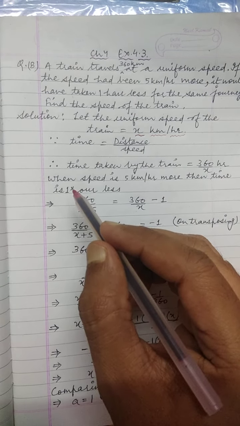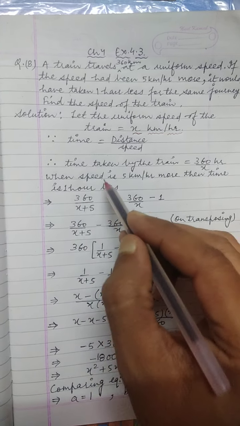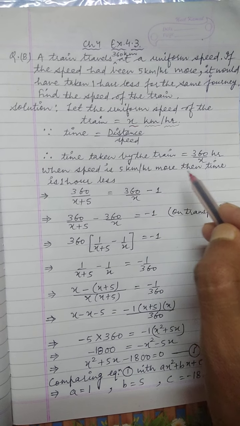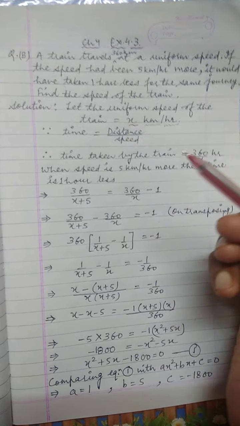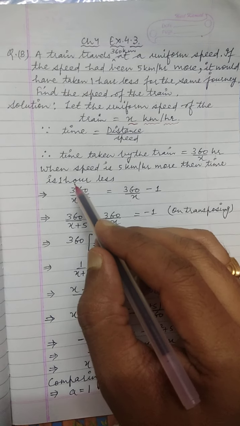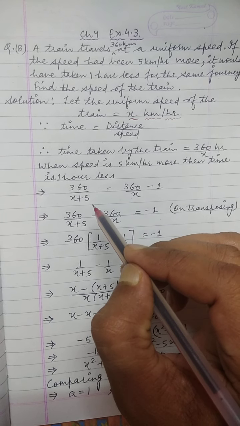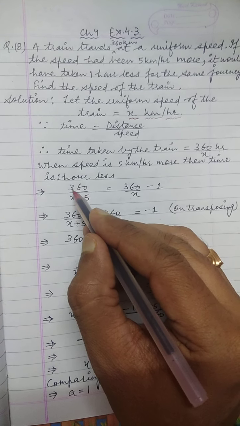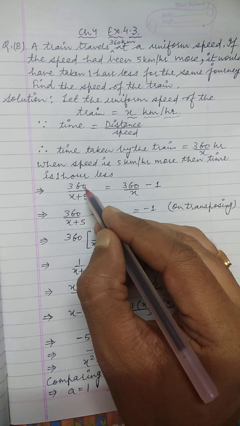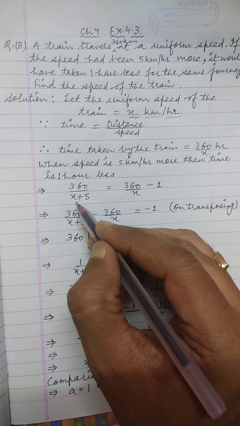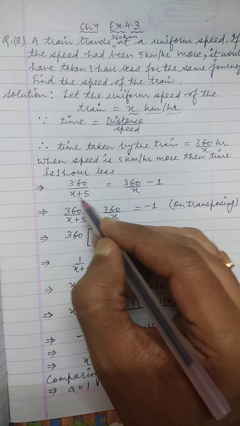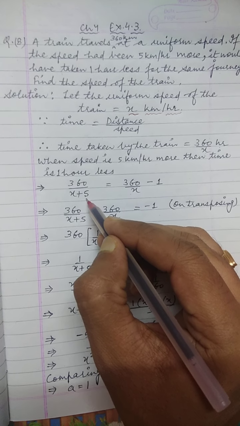Now since it is given in the question that when the speed is 5 km per hour more, then the time taken is 1 hour less. So this is the actual distance, 360 km, and this is the increased speed. x was the original speed and we increased the speed by 5 km.